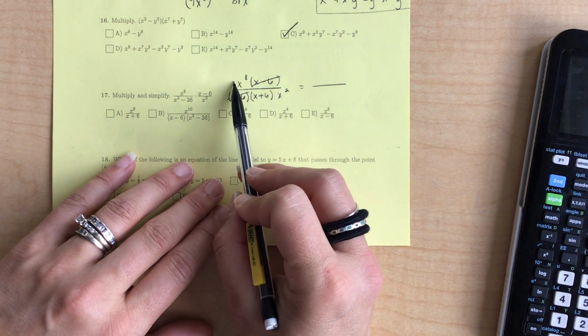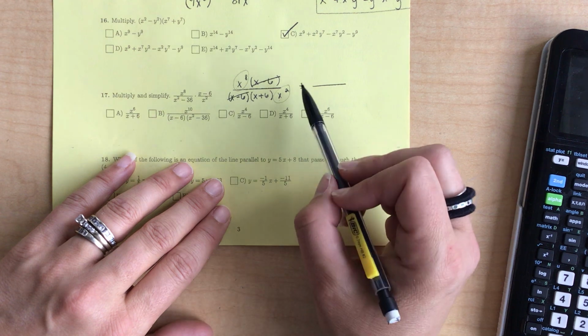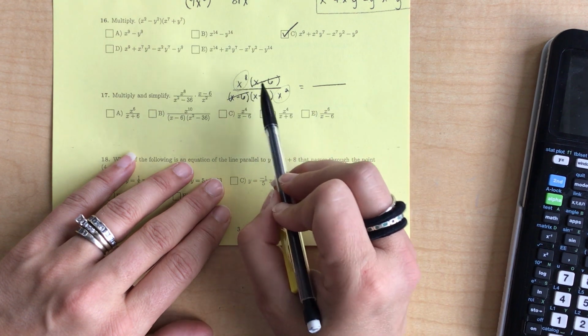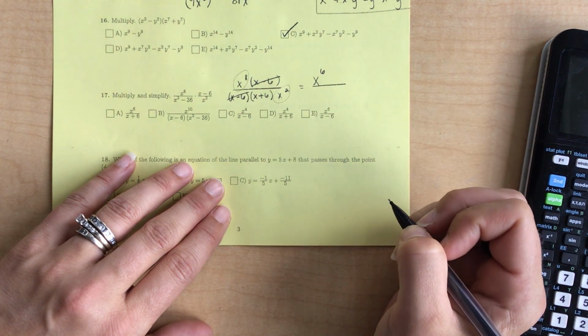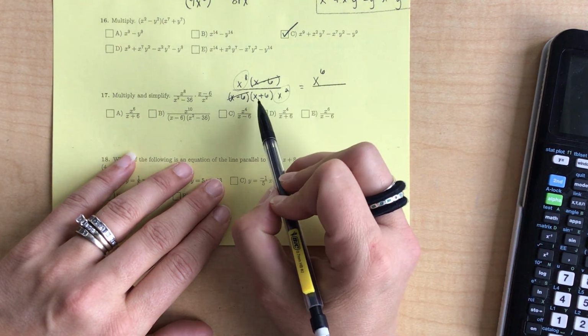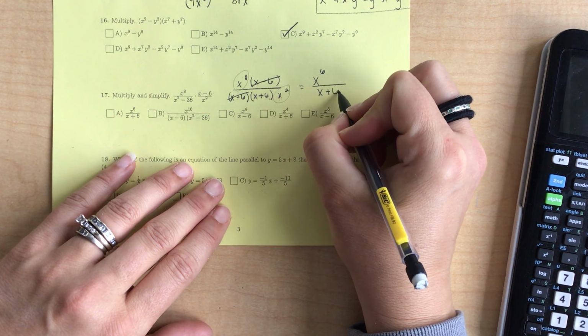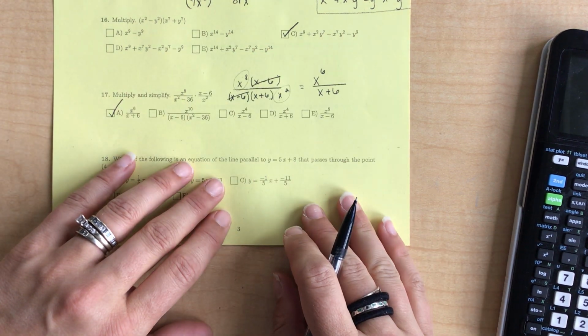Because both of these are just all by themselves, with no numbers or adding, and they're both x, I can subtract my exponents. So 8 minus 2 gives me x to the 6. Then here I'm just left with x plus 6 on the bottom. So the correct answer is A for 17.